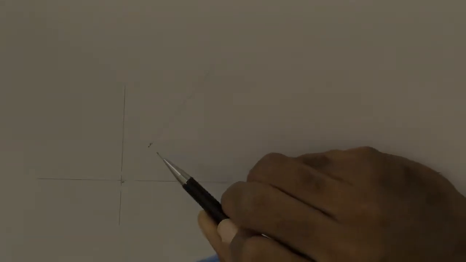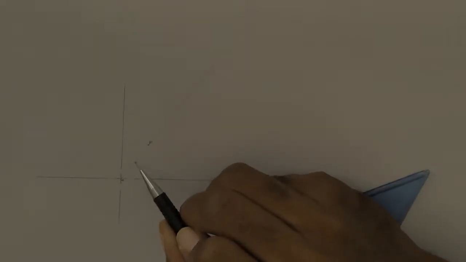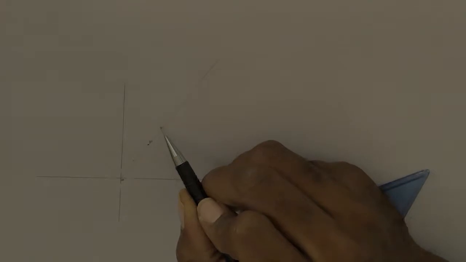That's the first thing I've done. I've made a connection between O and P. Now, at this point P, I'm going to create a 90-degree angle. Using P, I open my compass and create a semicircle. And these are the two points that have been created. Let's call them 1 and 2.